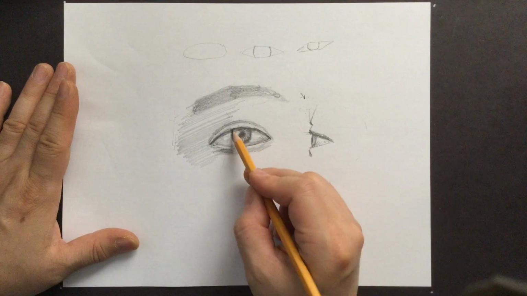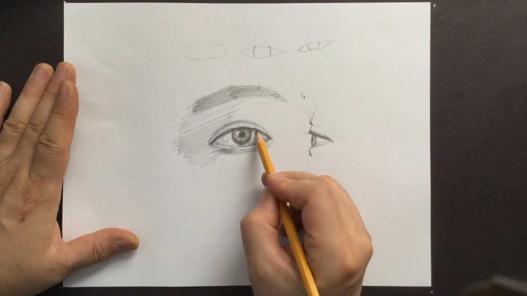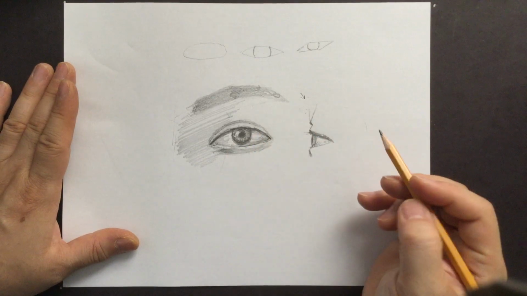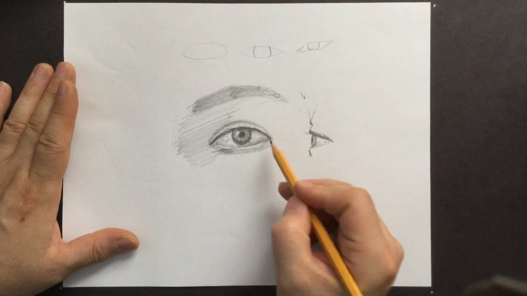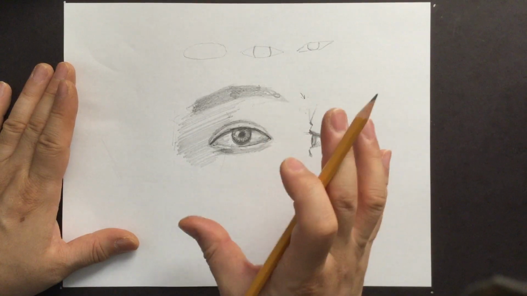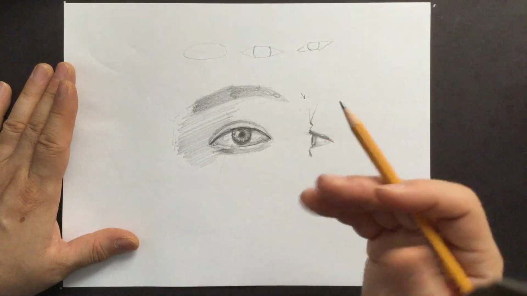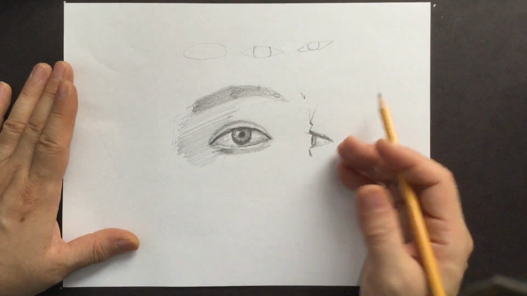It has to be why it gets darker. The top part is darker than the bottom because of the light source, and the eye is round. That's why there are light parts and dark parts. As long as you understand those structures and observe the eyes carefully, you're going to get better and better and better as you draw more eyes. Okay?